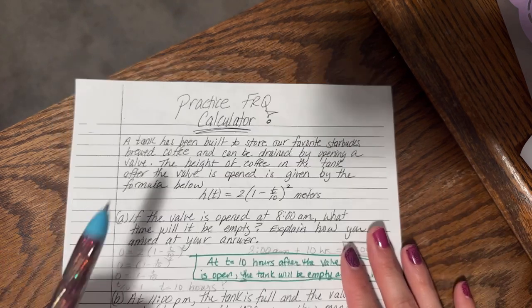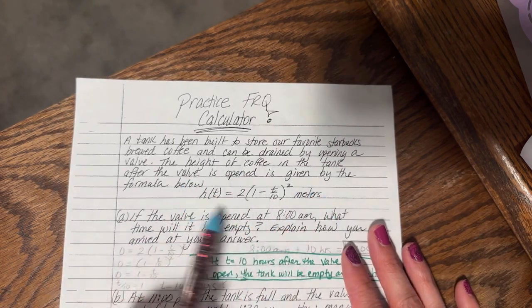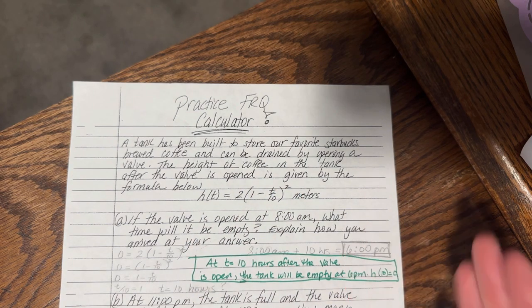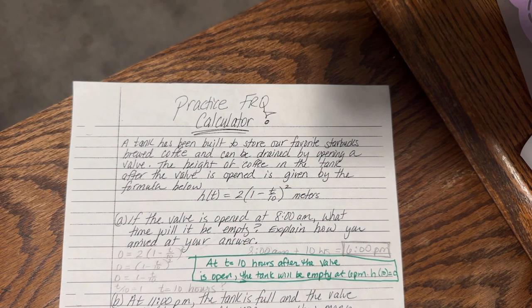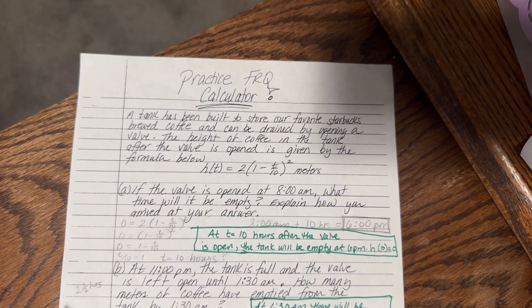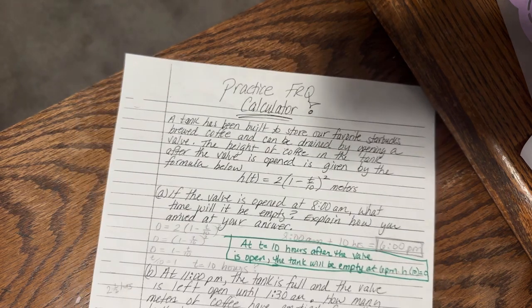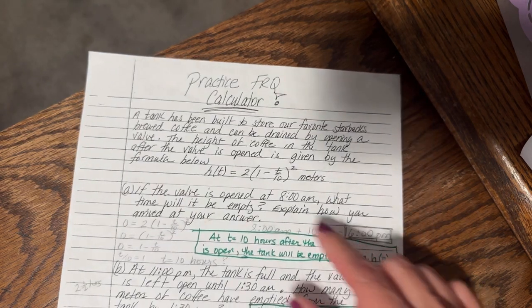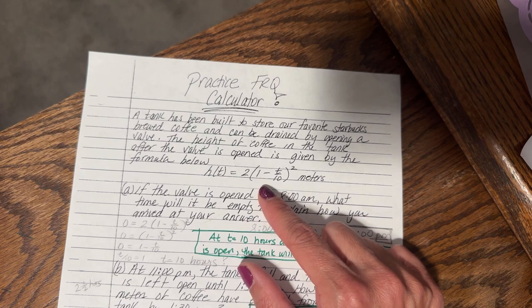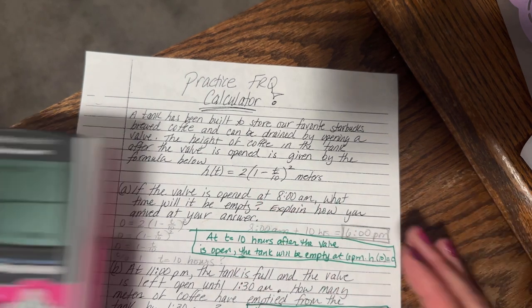So same type of thing. We've got a tank. We have an equation that measures how fast the tank is going to be drained of coffee. The first part is, at what time will it be empty? It is empty when the function is equal to 0, so you have to set the function equal to 0. In other words, you're looking for where it crosses the x-axis. You're finding the 0.